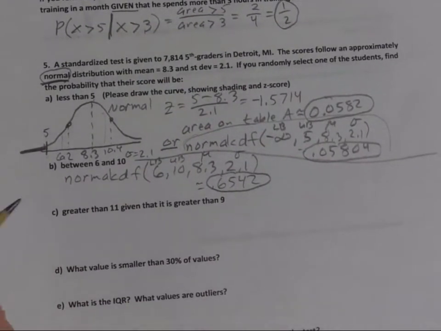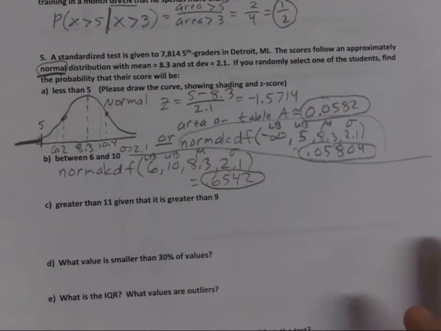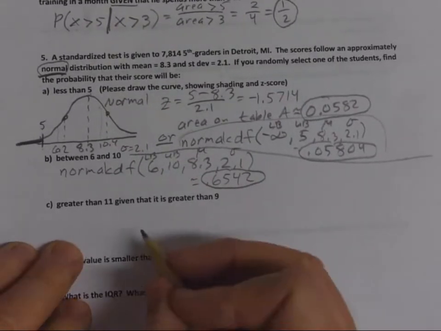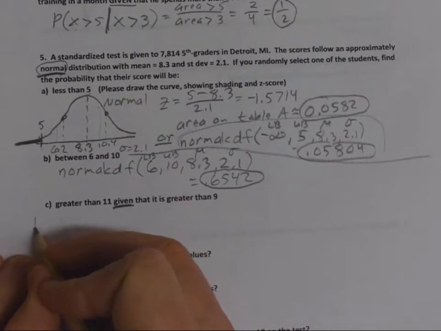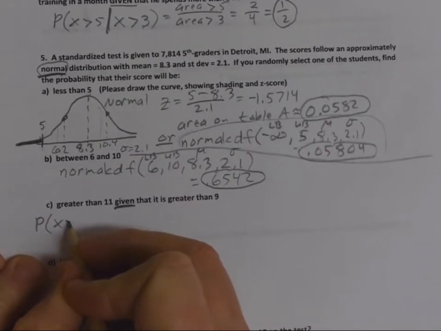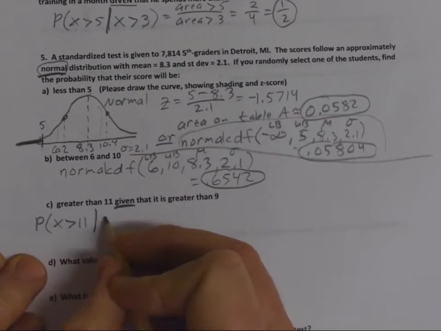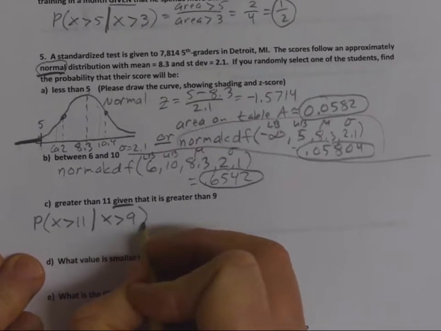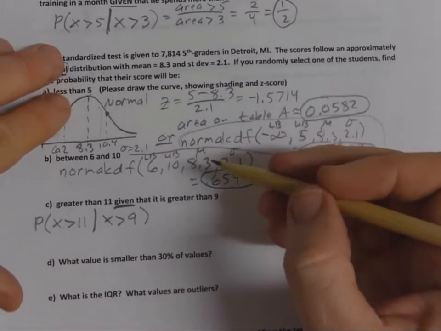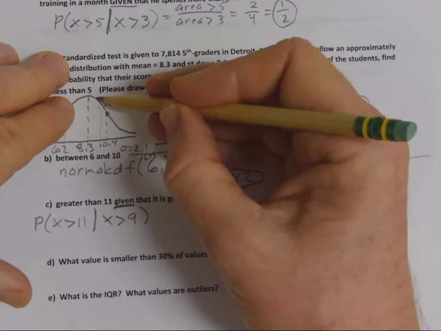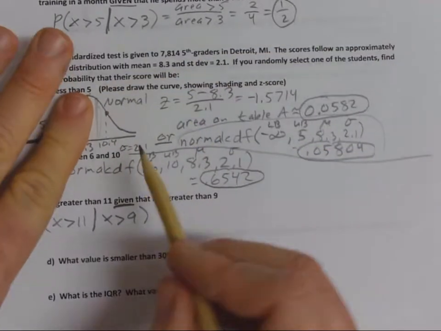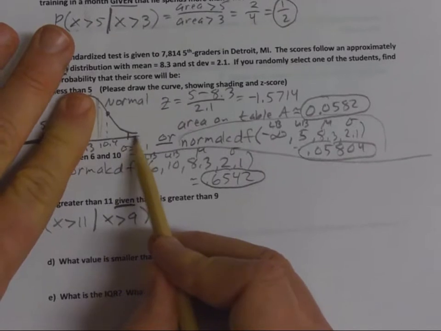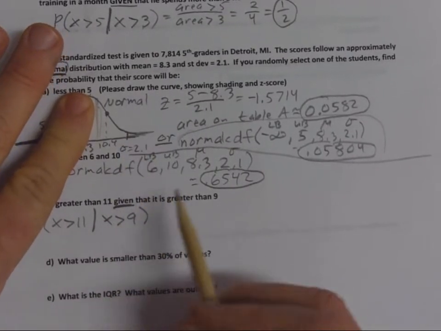All right, and this is a little different than what we did in Chapter 2. It's a little bit of a new twist. It's a conditional probability like we did last chapter. What's the probability that you're going to get a value greater than 11 given that it's greater than 9? In other words, on this curve, if you randomly select a value that's bigger than 9, 9 is about right here, what's the probability it's going to be bigger than 11? And that's what this is telling us.